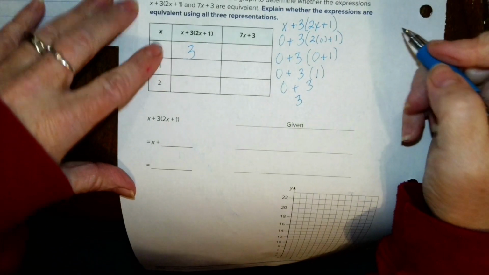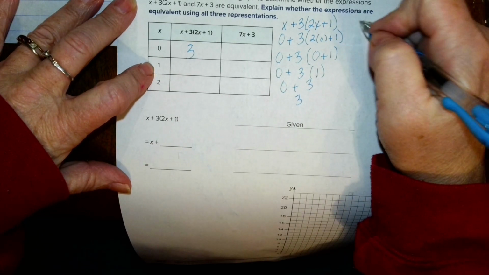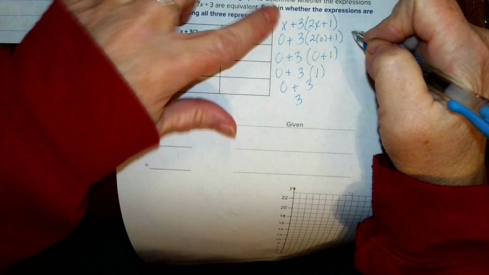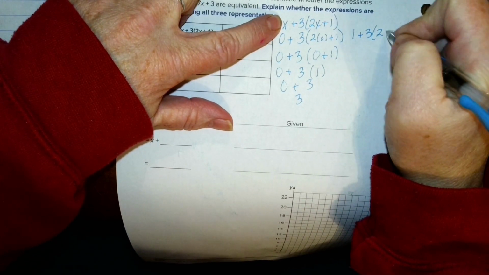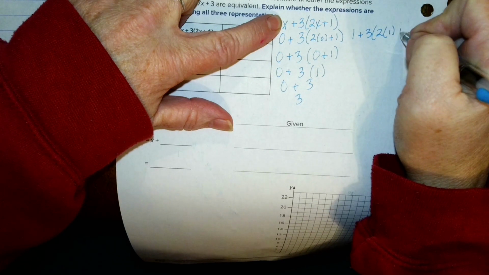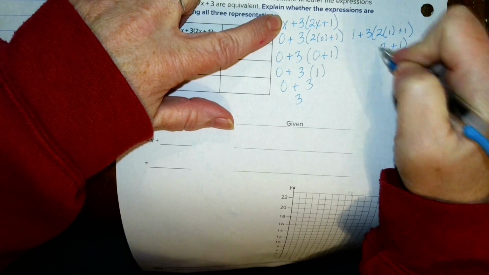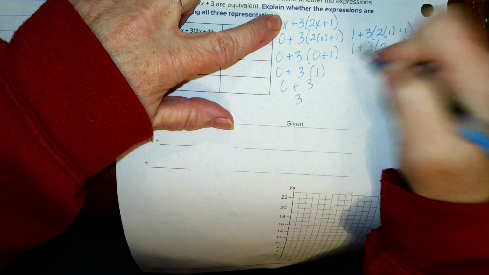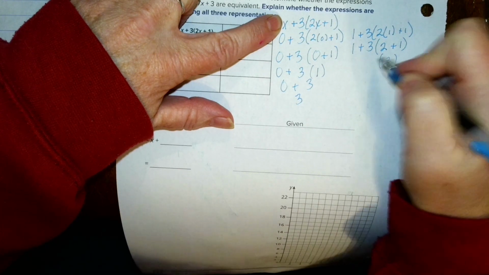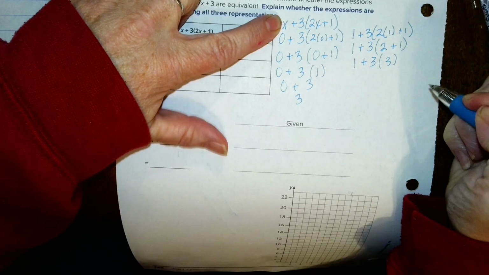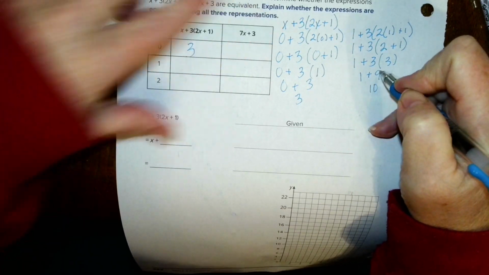Okay, so now if we did the same thing for the number 1, I'm just going to use it from here, so we have 1 plus 3 times (2 times 1 plus 1). 2 times 1 is 2. We still have the plus 1. Rewrite everything else. 2 plus 1 is 3. Rewriting everything else, 3 times 3 is 9. So 1 plus 9 is 10.